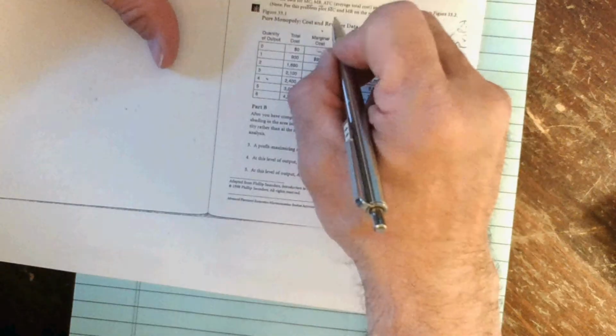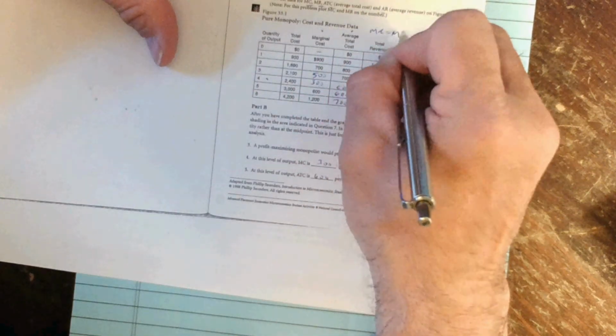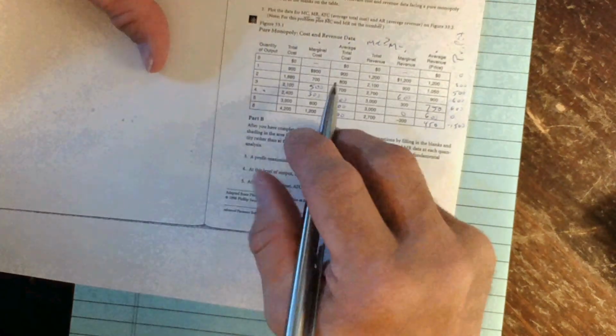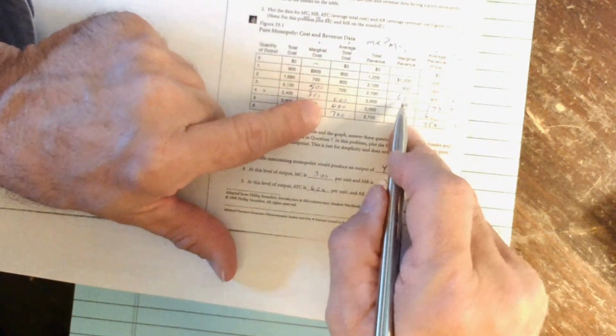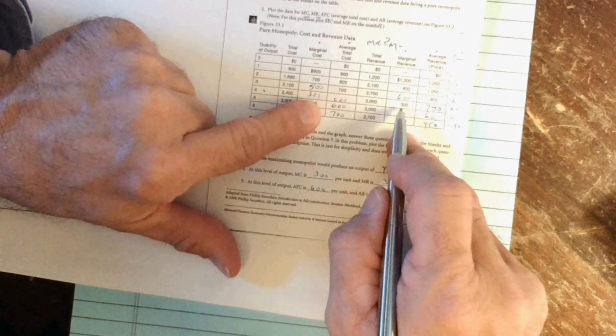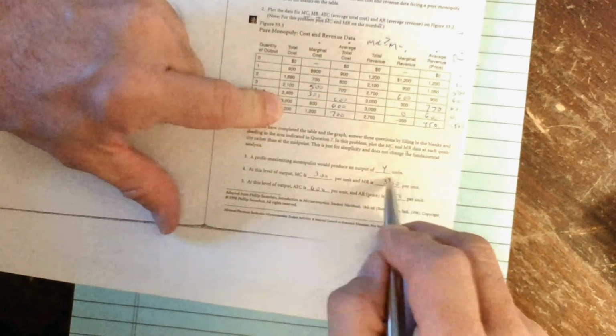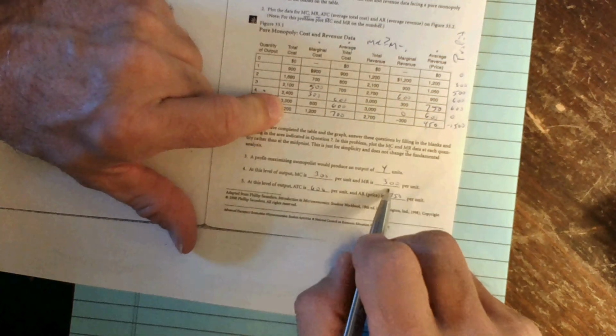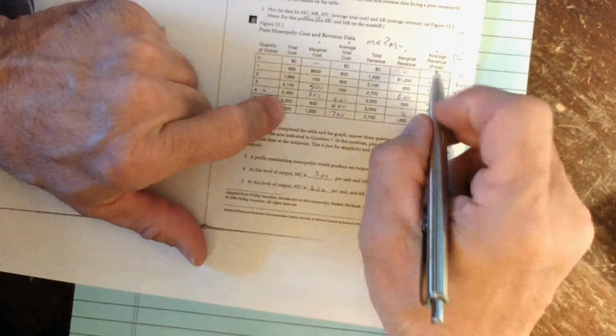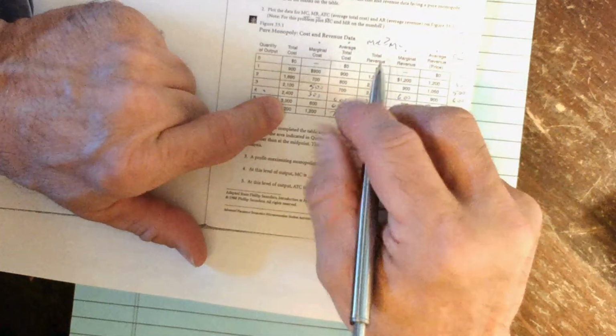Okay, the profit maximizing monopolist would produce at 4 units of output. Again, our decision criteria is marginal revenue equals marginal cost. And if they're not equal, at last time marginal revenue is greater than marginal cost. Marginal revenue, marginal cost. Here it is. 4 units of output, 300 and 300. At this level of output, marginal cost is 300 and marginal revenue is 300.